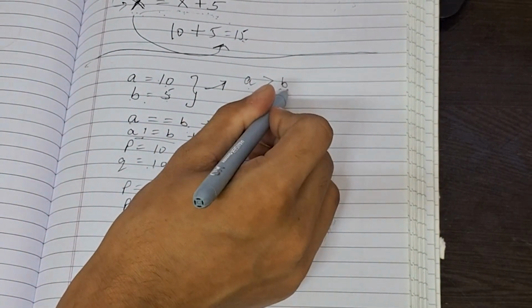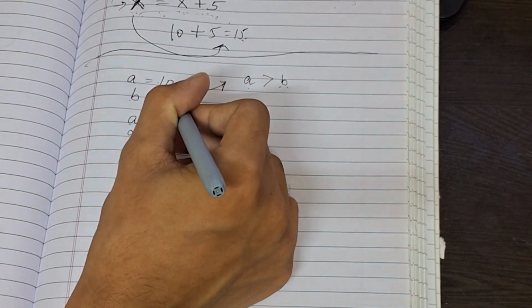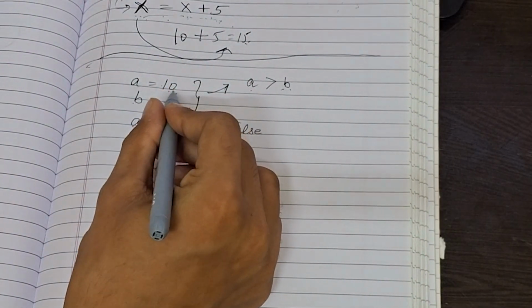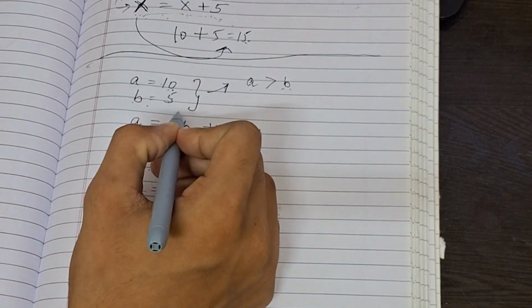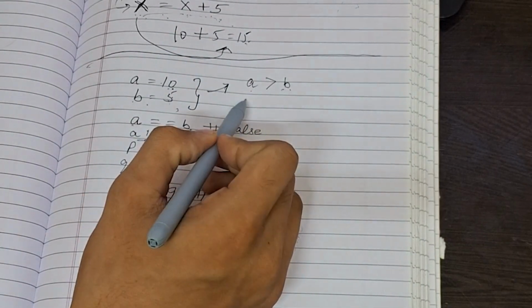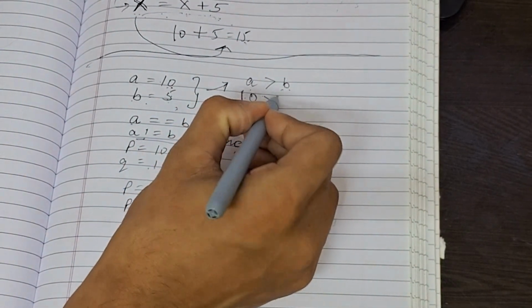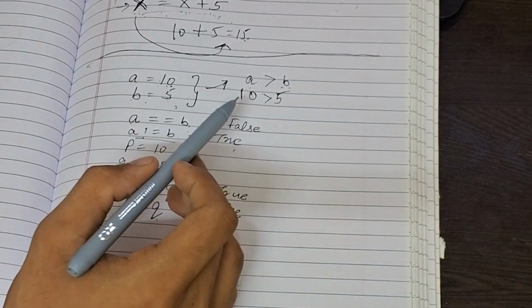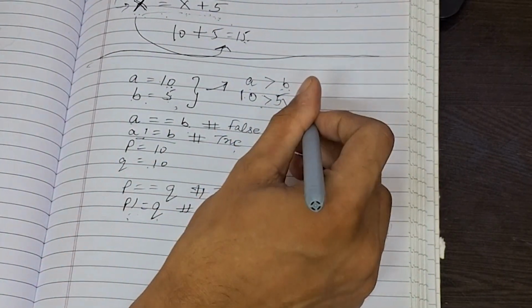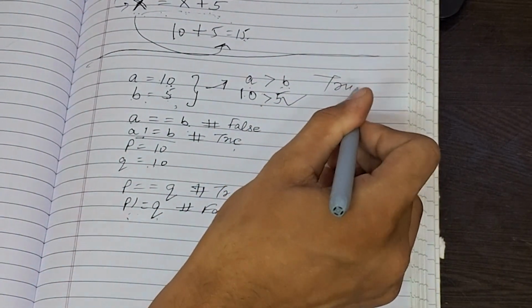Is A greater than B? What is the value? A is equal to 10, and B is equal to 5. So A greater than B is 10 greater than 5. Okay, 10 greater than 5. It is correct, so it will return true in this case.